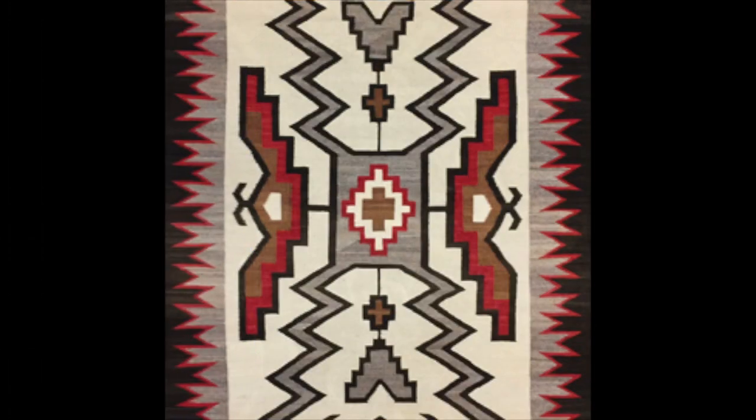Now here's some artwork from around the world. This is a rug from North America. You can see that there are plenty of lines of symmetry in this rug. Rugs and other things are forms of artwork. It's not just paintings on the wall.